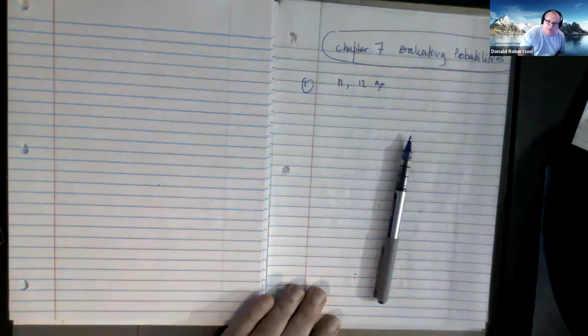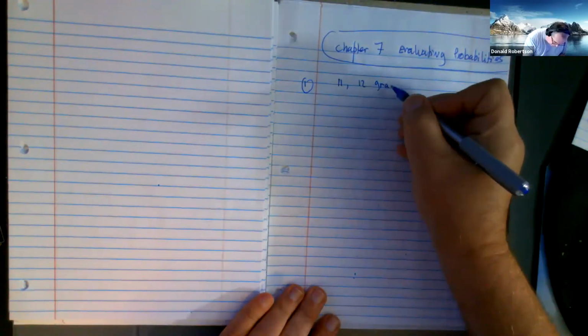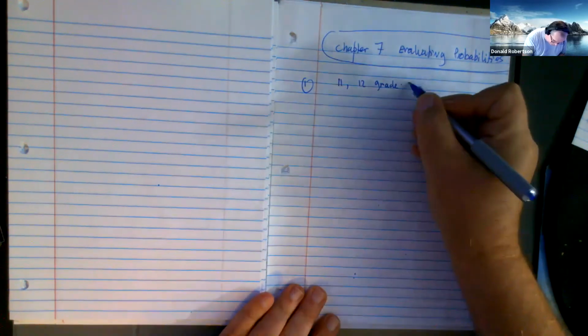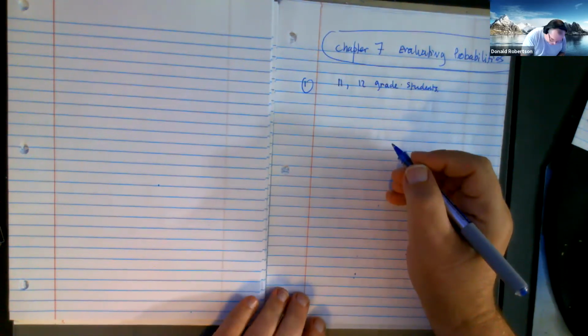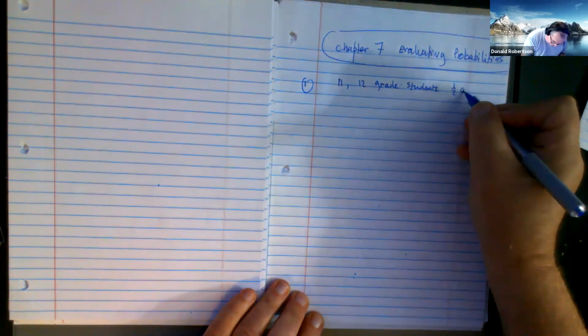This is an example. There's only 5 questions, but they're long. And most of them, I think 4 out of the 5, use probability trees. Question 1 is going to be an example of that. So suppose that you are a magnet high school and you've got 11th and 12th graders. Make sure we've got that. You've got 11th and 12th grade students. And you're told that half are in each grade.